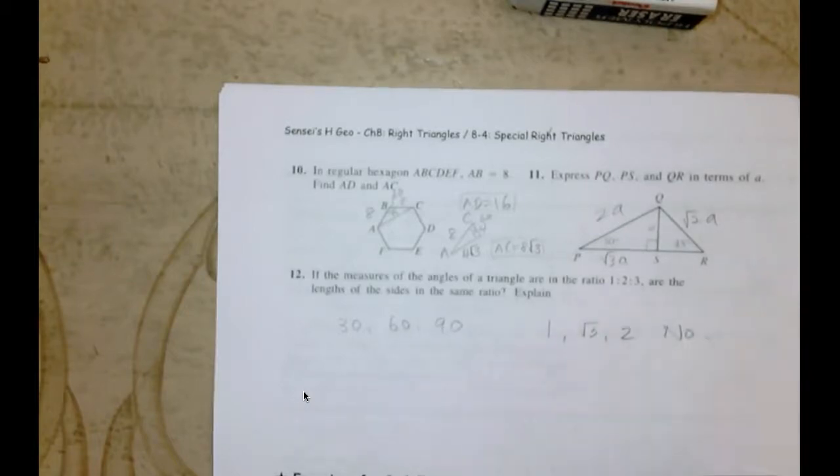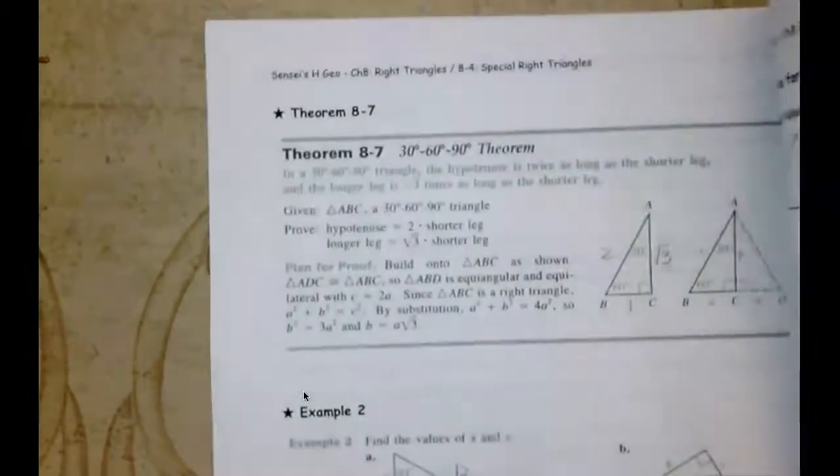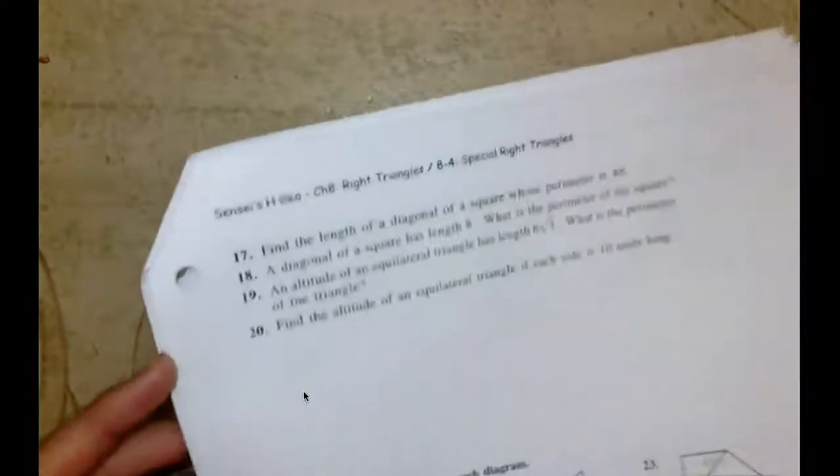So no. Okay. Alright, so you're doing the odds for these problems, and then I will assign some problems for the survey. Okay?